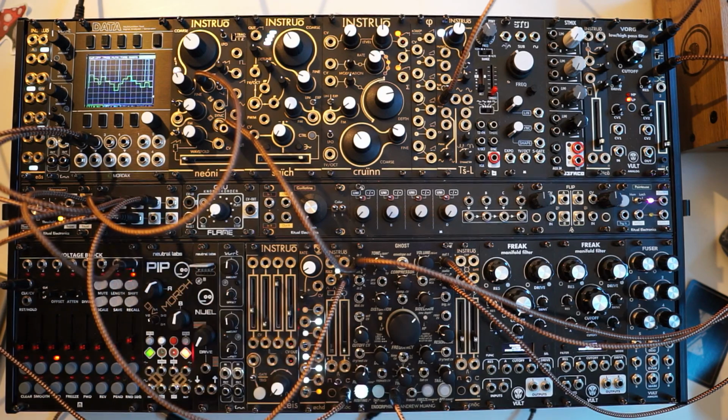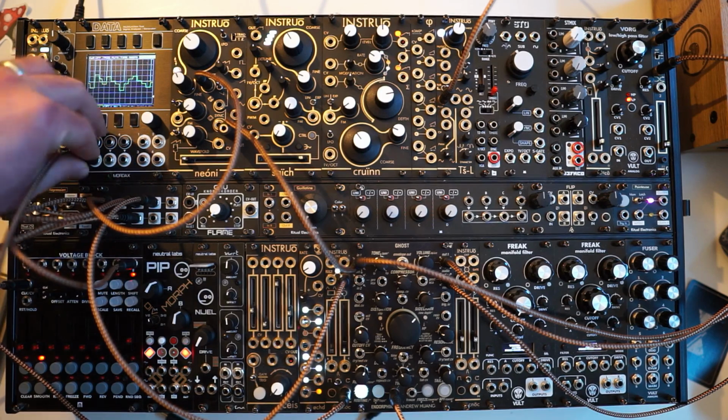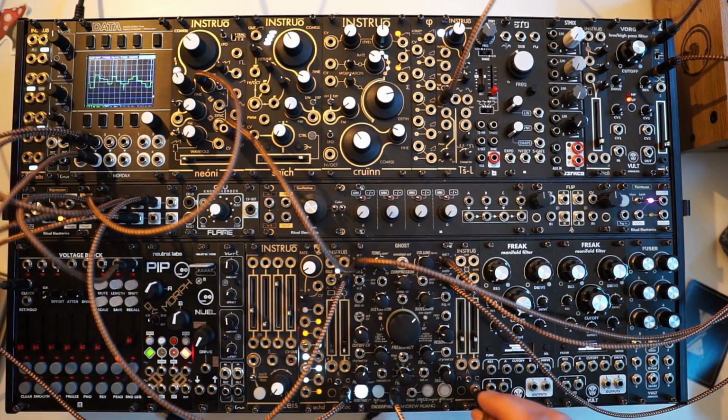Now, this gate I'm going to use to gate another Cnoc that I have here. You can use it, of course, to gate any other envelope if you want, and you can do this also not only with pitch, you can do this with random voltages, with all sorts of different sequences if you want, or modulation sources.